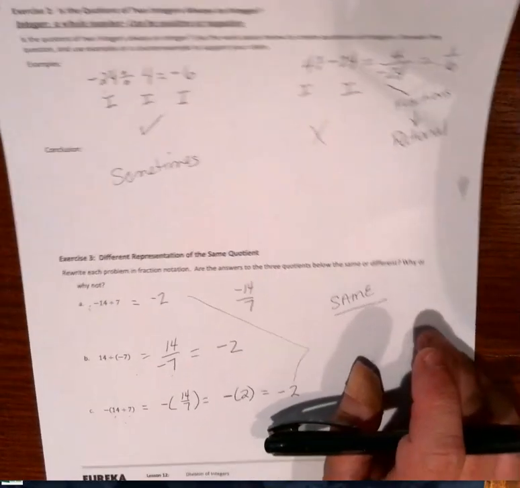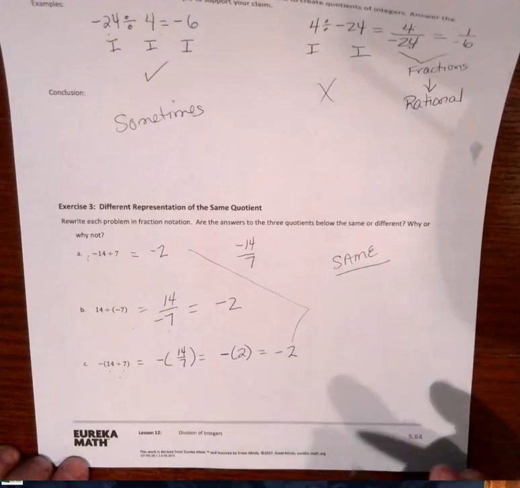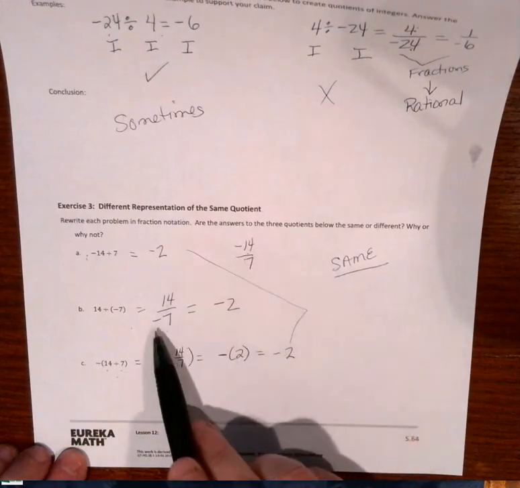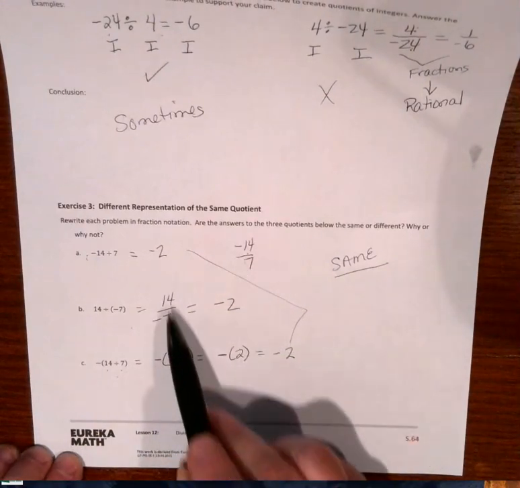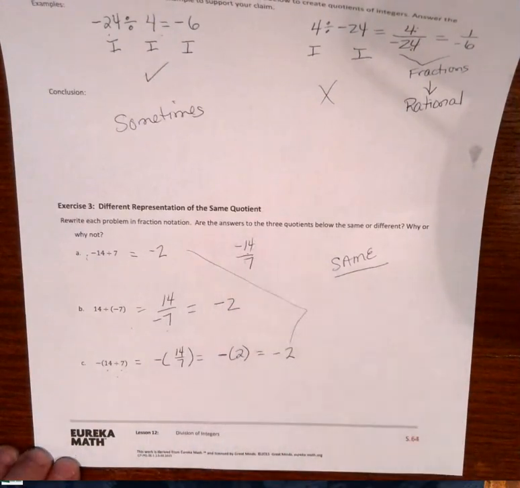So final thought is this is actually, I'm going to come back to this, this is actually the rule for division. And that is that all three of these are equal, provided that you're not dividing by zero.